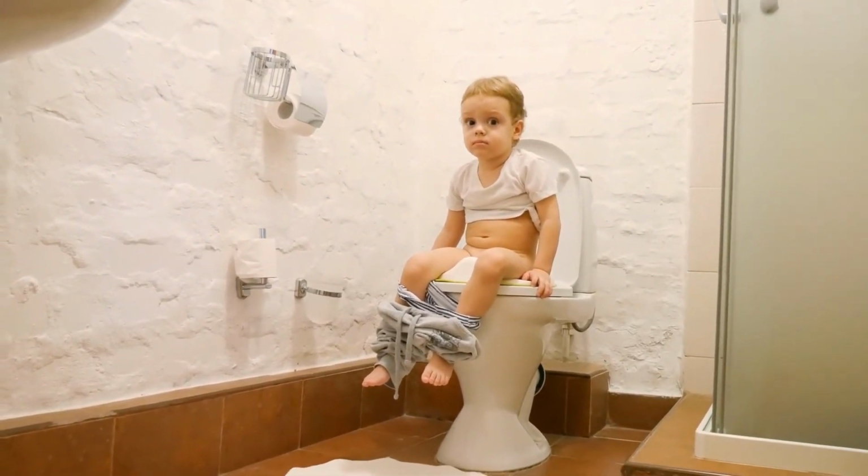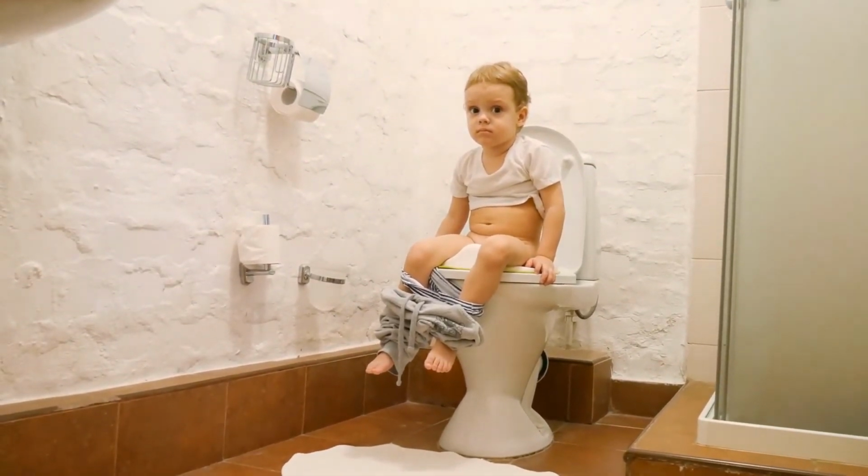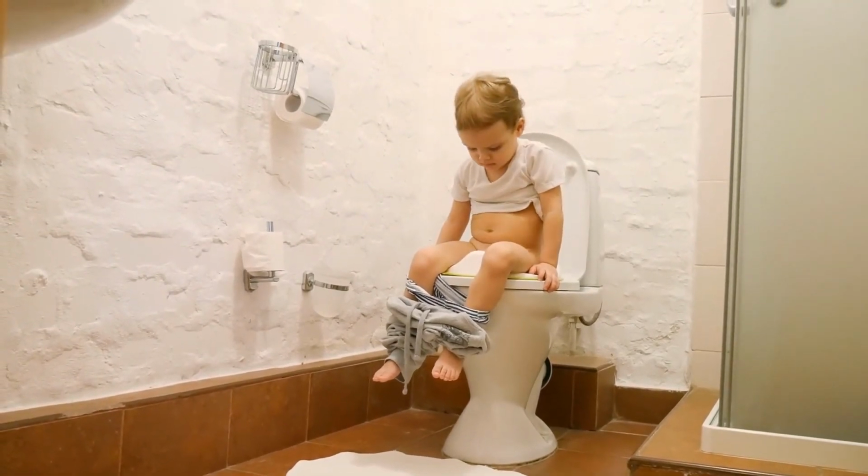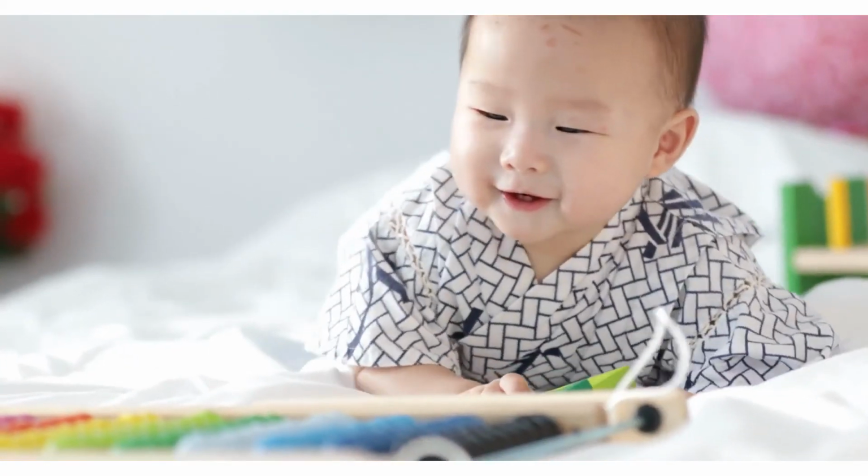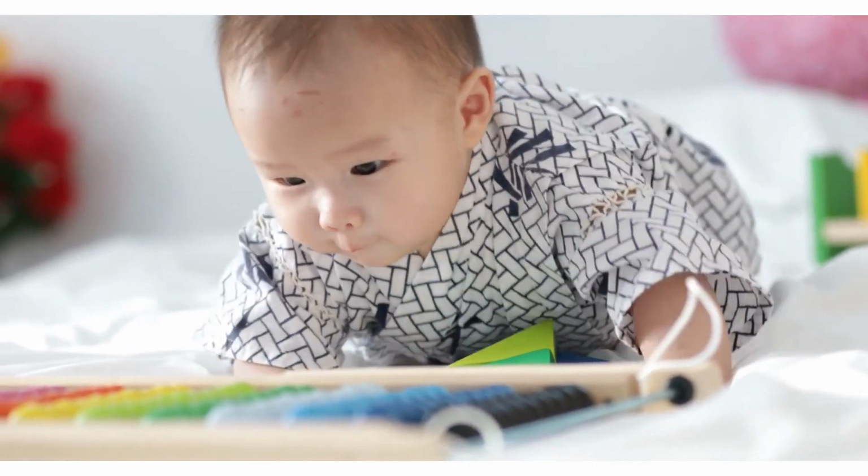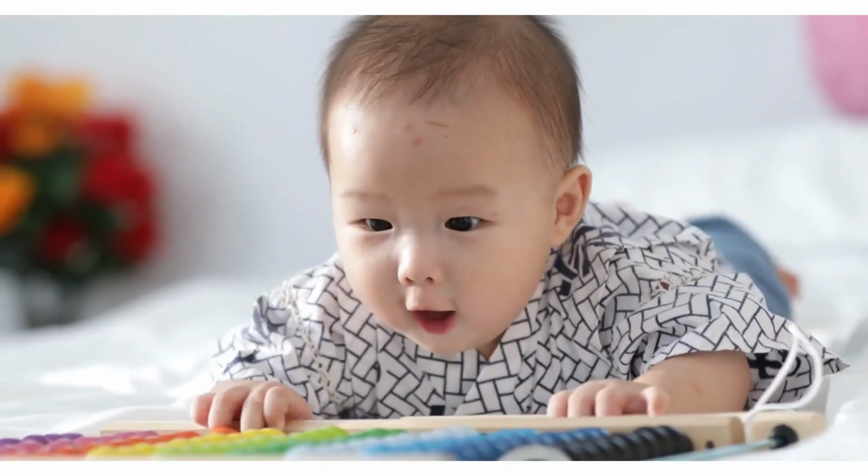If you are concerned about your child's weight, talk to your pediatrician or family physician. They can calculate and interpret your child's overall physical development and assess risks and provide intervention if necessary.